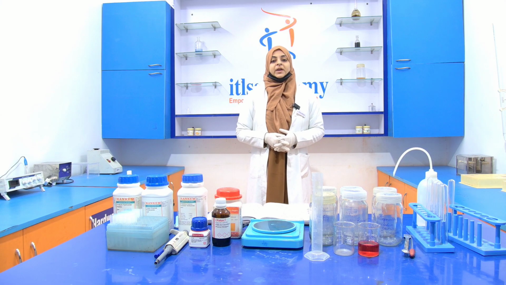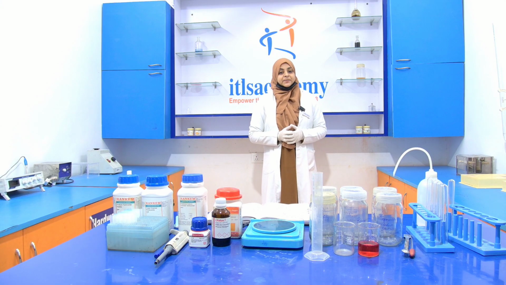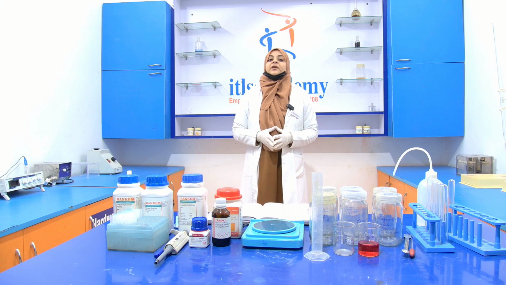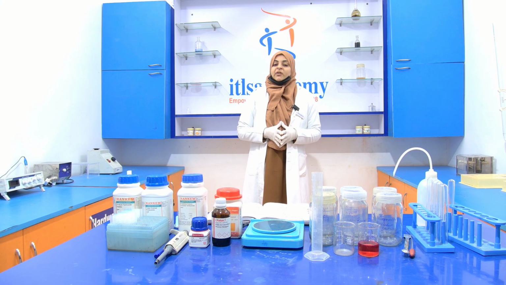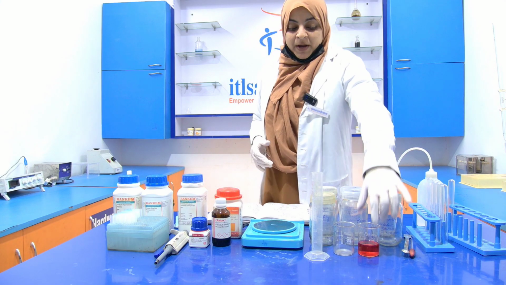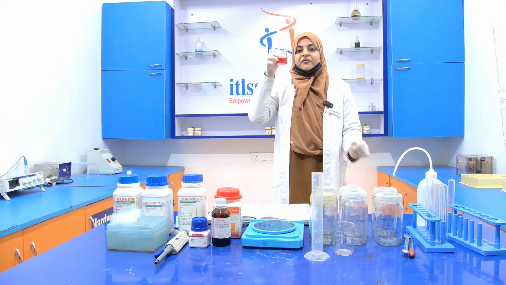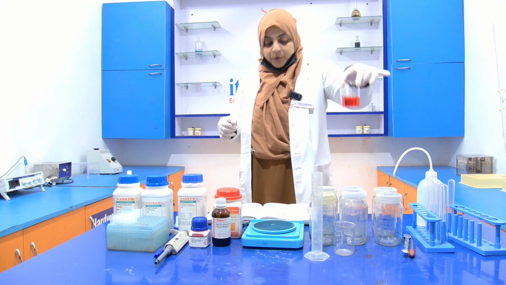Today we are going to perform an experiment, that is, determination of the protein in soft drinks. The method that we are going to use for the determination of the protein in a soft drink is Lowry's method. So we have a sample, that is your soft drinks, in which we are going to perform the experiment, that is determination of the protein.